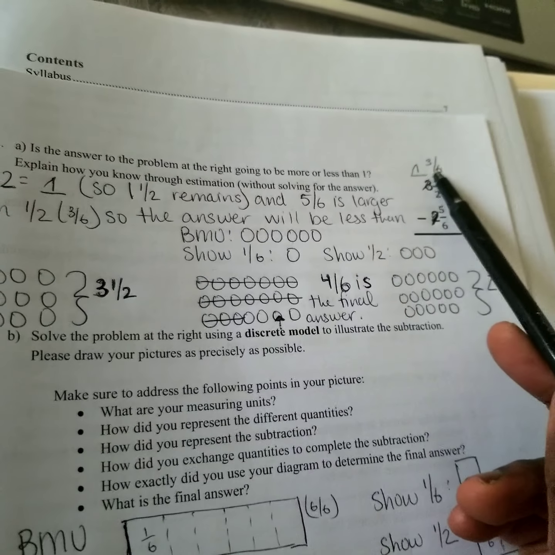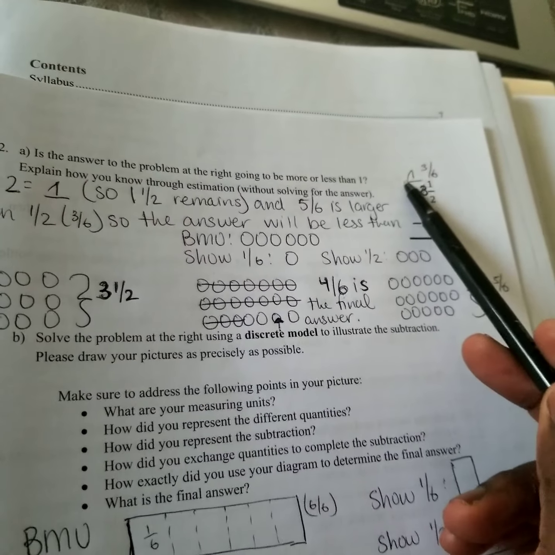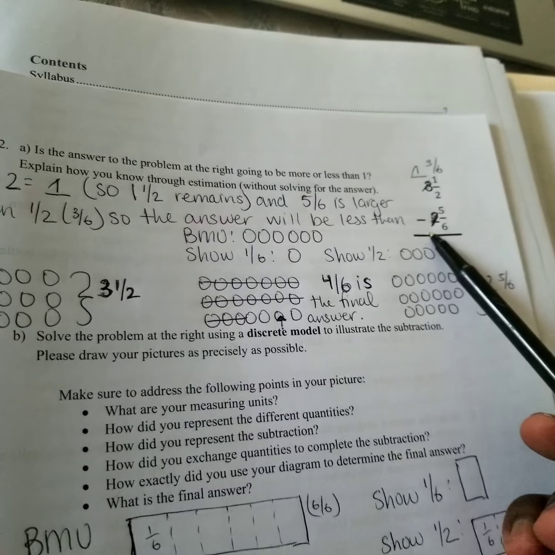How do I know that? I only have 3/6 here, so I need to dig into this one for 2 more sixths to take away.